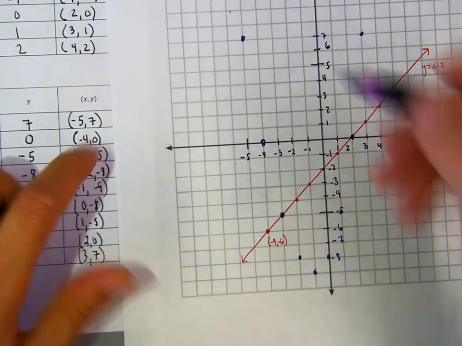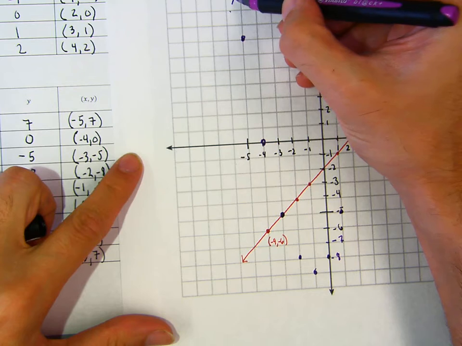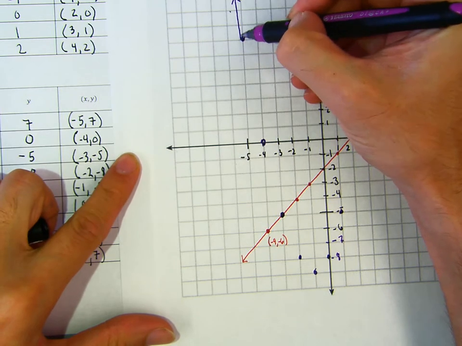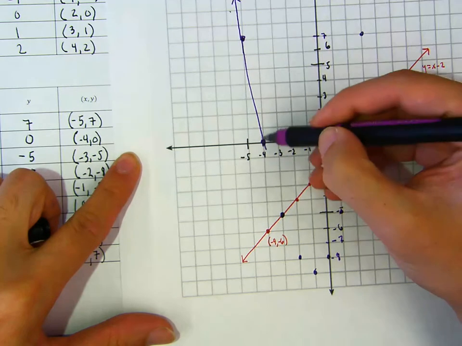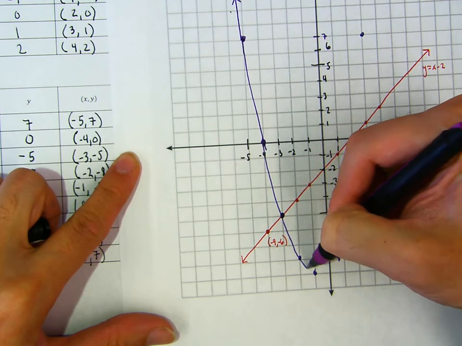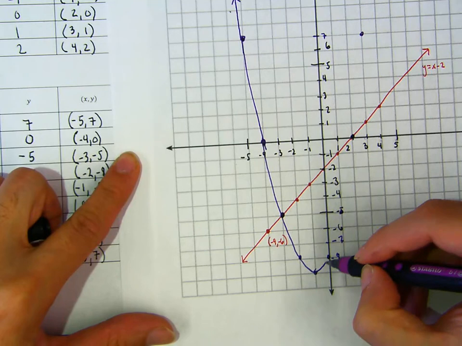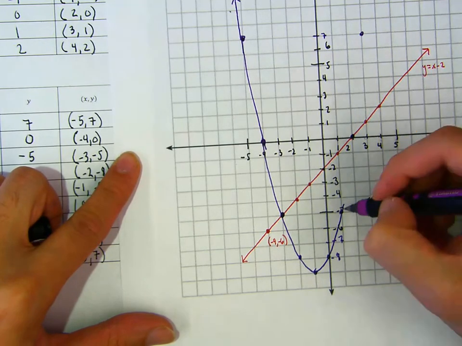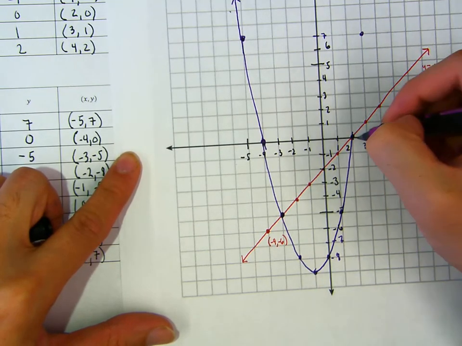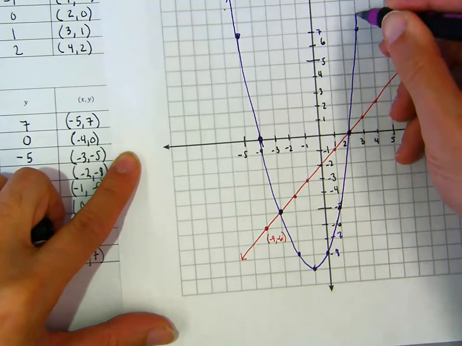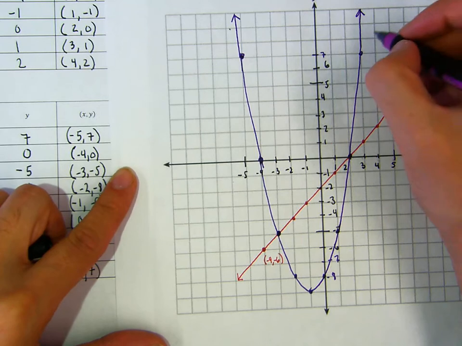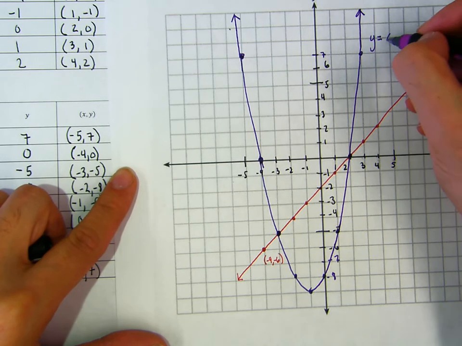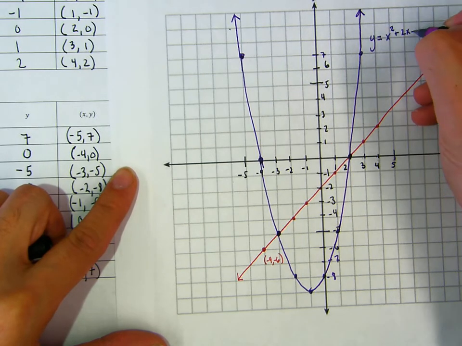And then I'll show it in purple. What's happening here? Notice that I connect this for the parabola, if I'm going to connect all the points. And voila, this is my graph of y equals x squared plus 2x minus 8.